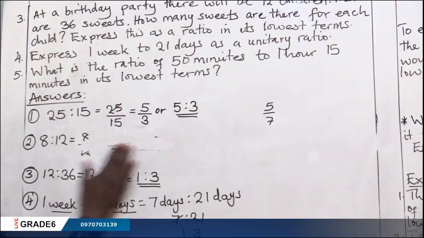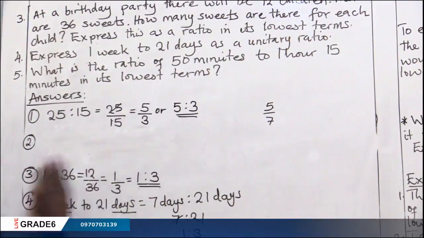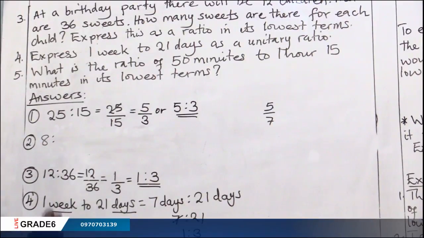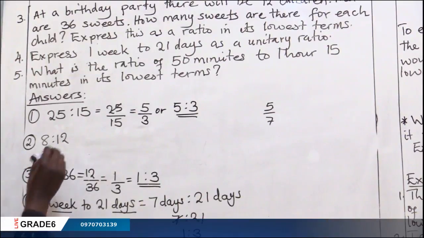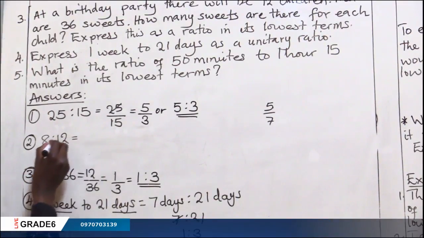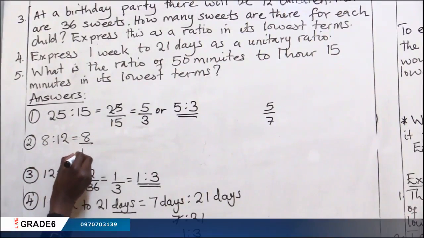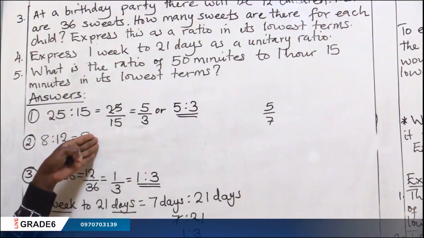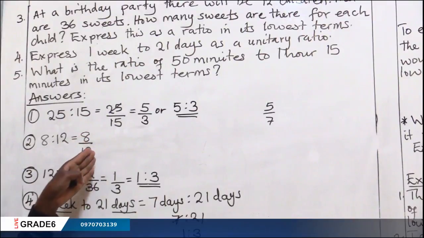Maybe if I rub so that I explain properly for you to understand. Mapalo has got 8 marbles. I want you to follow. And then Chichi has got how many marbles? 12 marbles. I hope you are following, boys and girls. So what are we going to do in order for us to find the answer? You can write this one as a fraction, which is 8/12.